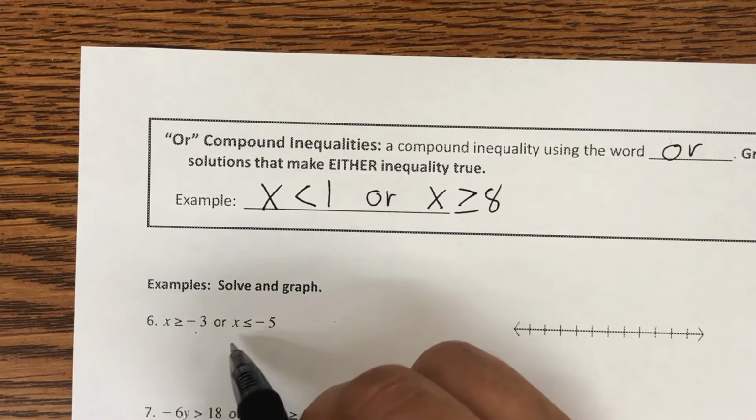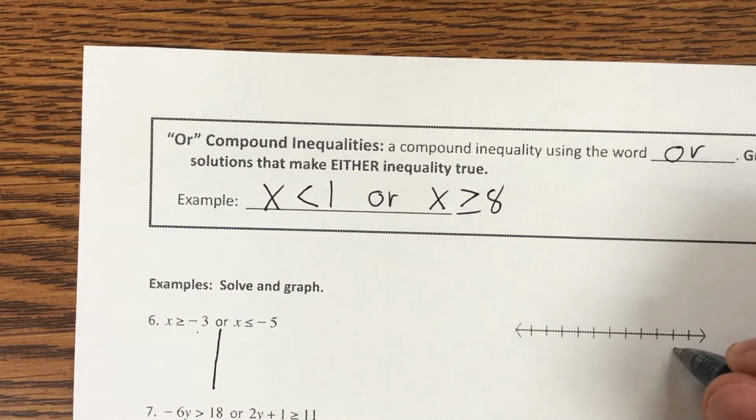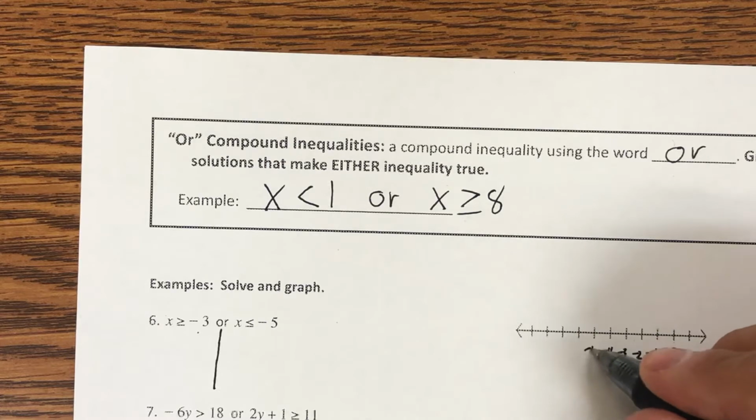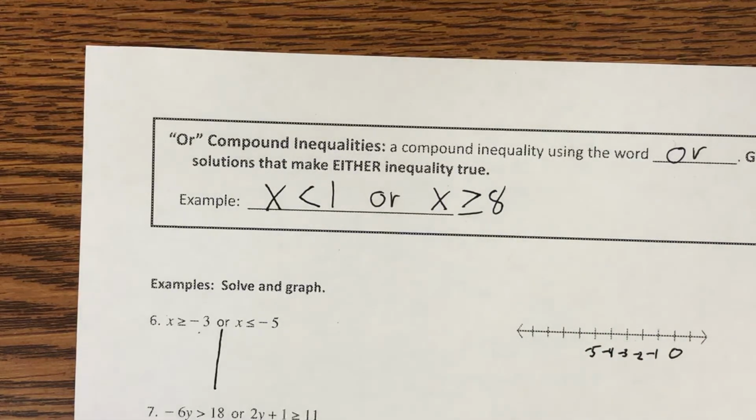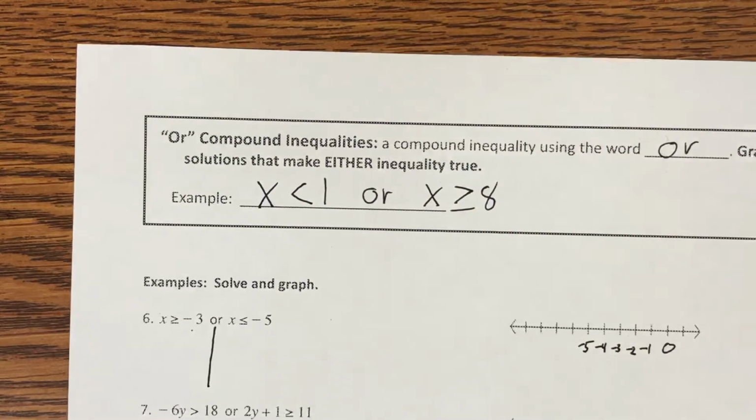First one, solve both inequalities. There they are. We got the first one. It's already solved. So we're at -3 and -5. So I'm going to put my 0 over here. -1, -2, -3, -4, -5. Counted by ones, it was small enough for me to get there. If we have a 20, just approximate where your -20 would end up.